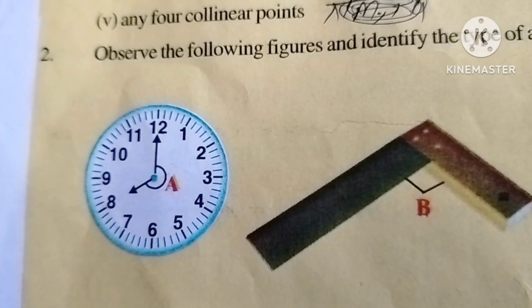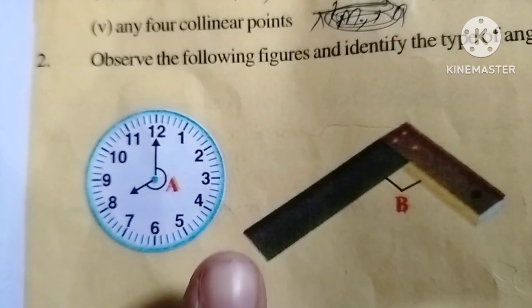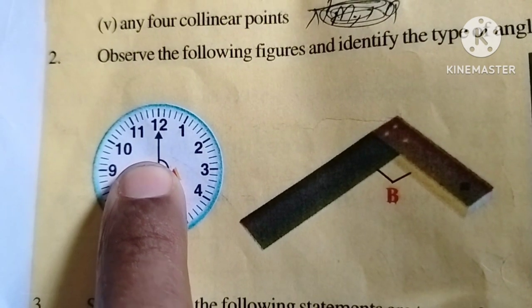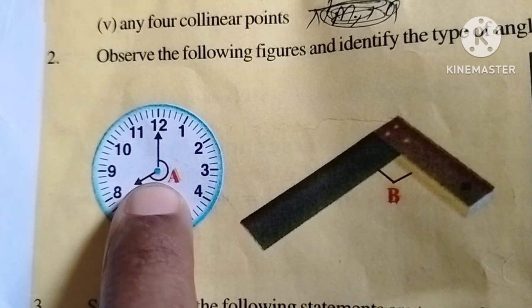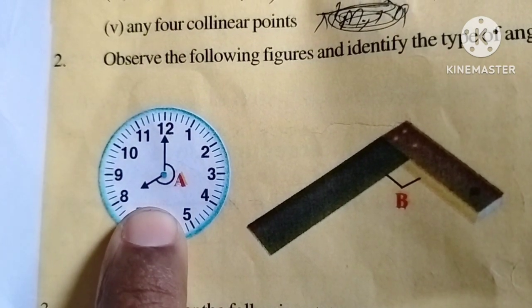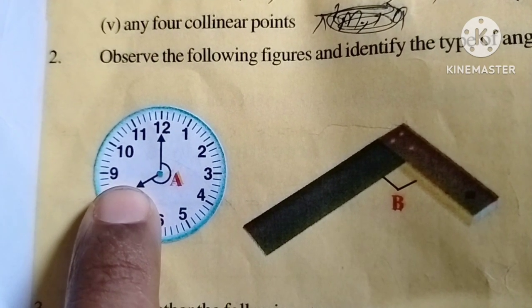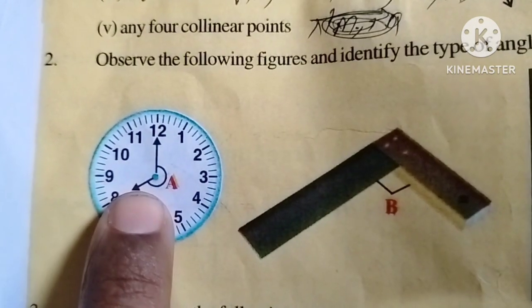So second bit, observe the following figures and identify the type of angle. In the first figure, the angle is starting from here and it has crossed 180 degrees. A straight line is 180 degrees. So it is crossing the straight line, so it is in between 180 degrees and 360 degrees. So it is a reflex angle.